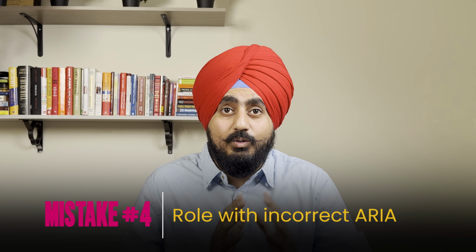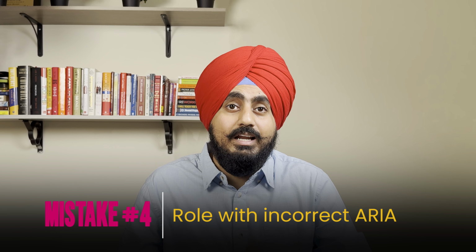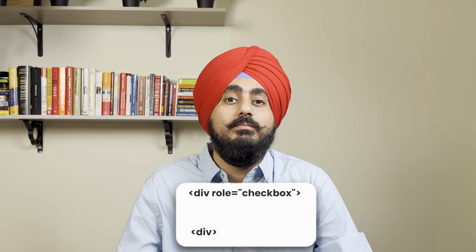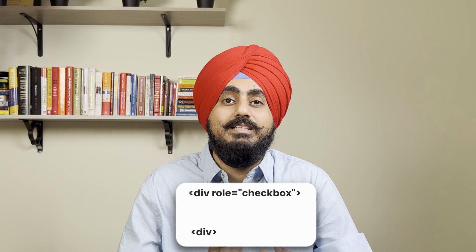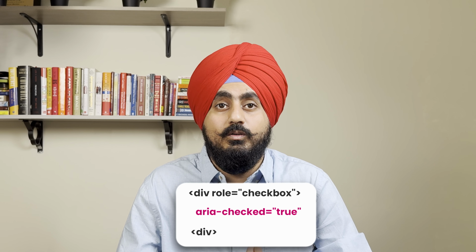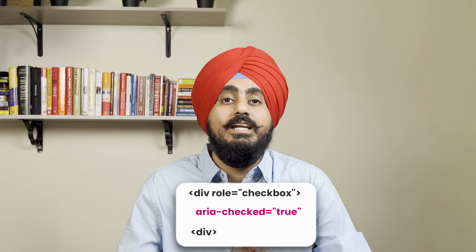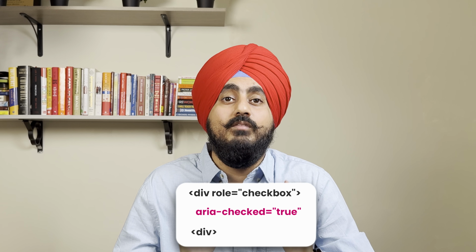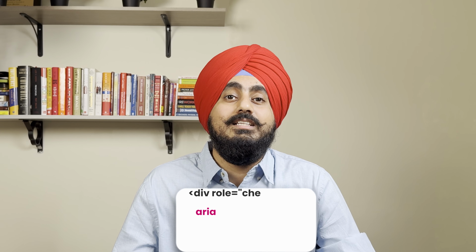Mistake 4. Role with incorrect supporting ARIA attributes. Some roles require specific states or properties. For example, if something has role checkbox, it must have ARIA checked set to true or false. Without it, screen readers announce checkbox but give no state information. That's like saying there's a switch, but never telling the user if it's on or off. Role without required state is incomplete, and incomplete accessibility is still broken accessibility.